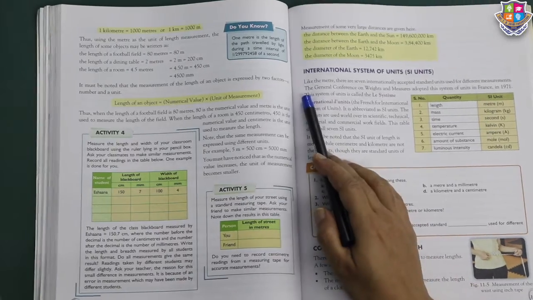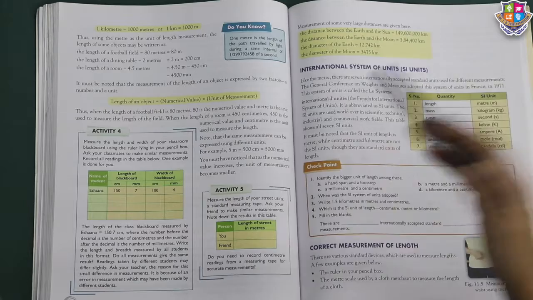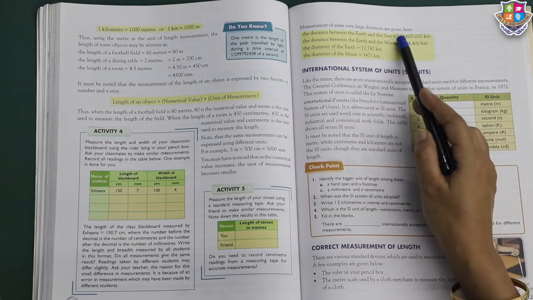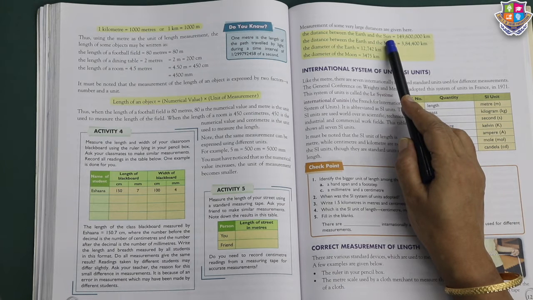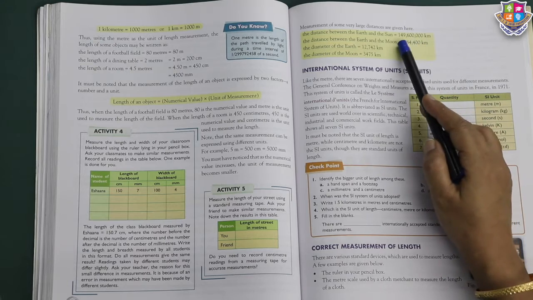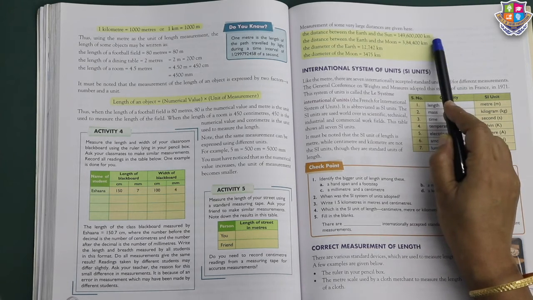Now, coming to this page, these were the small measurements of length. Now, bigger measurements of some very large distances. Can you imagine Earth and Sun? How would the scientists have measured the distance? Yes, it has been measured by the light year, children. So it has been converted into kilometer.